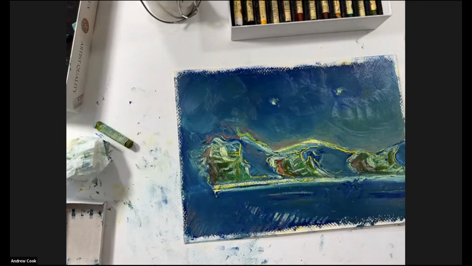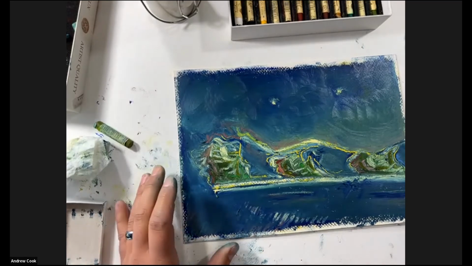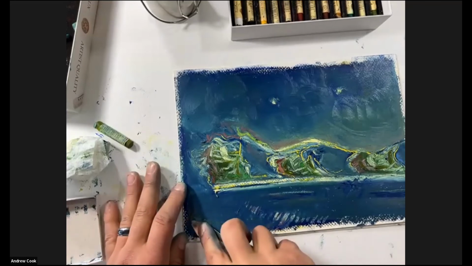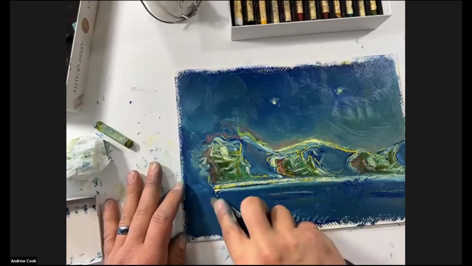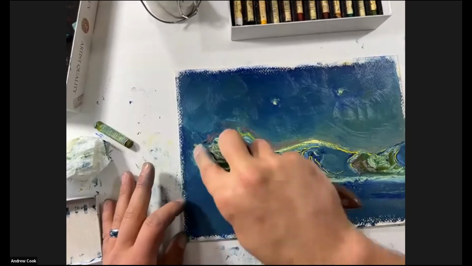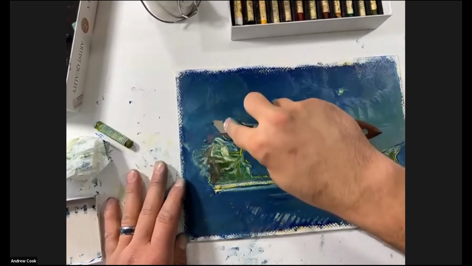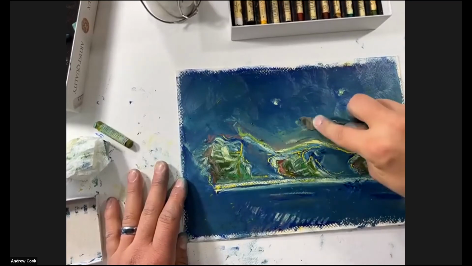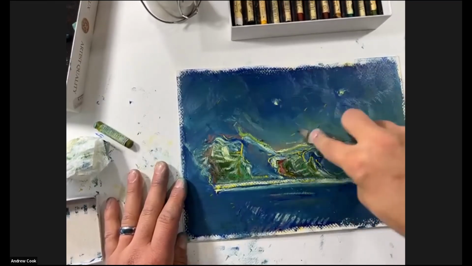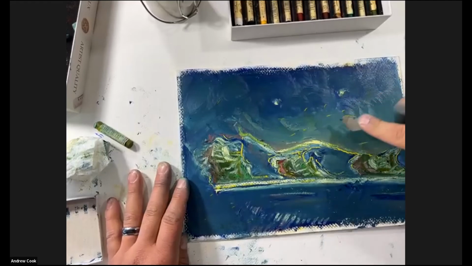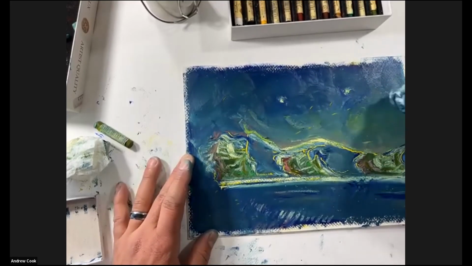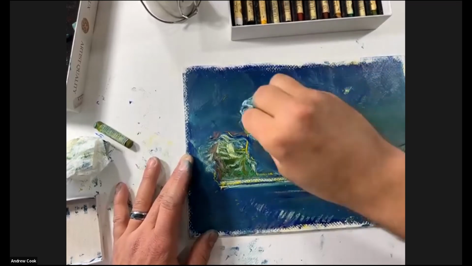And I really like that with these, I can just scrub it down, go back into it. Getting a little bit of a matte effect there. Scratching at the surface.